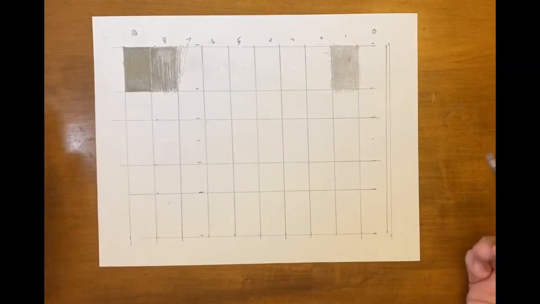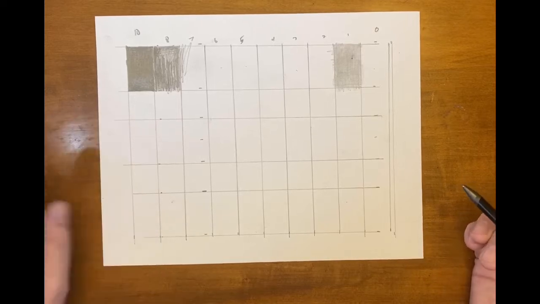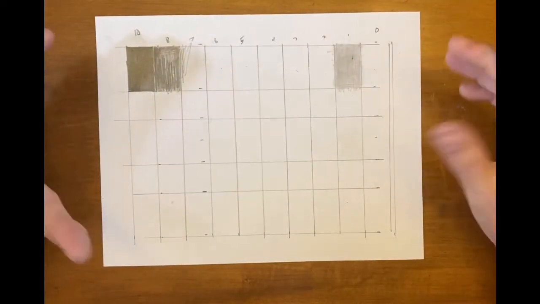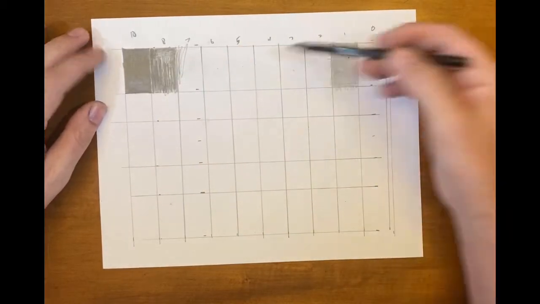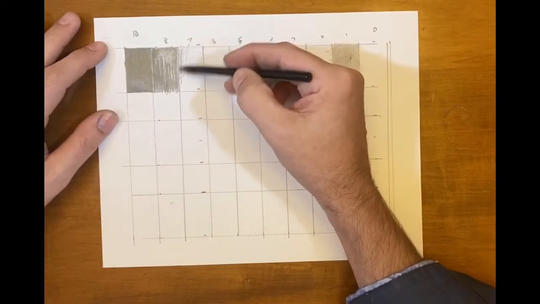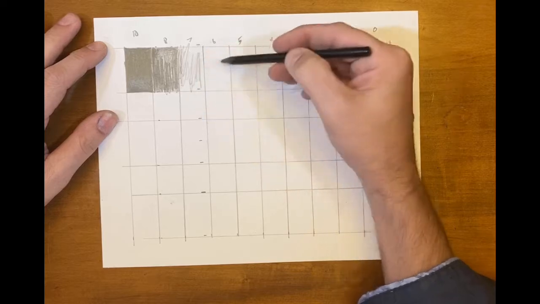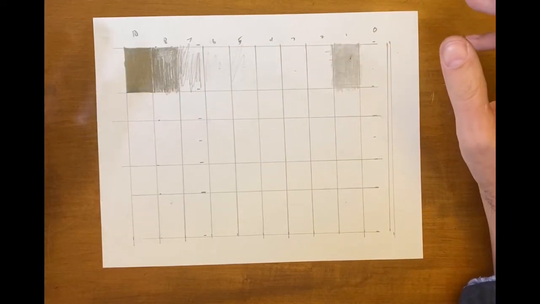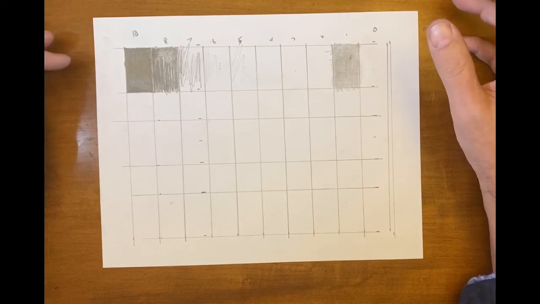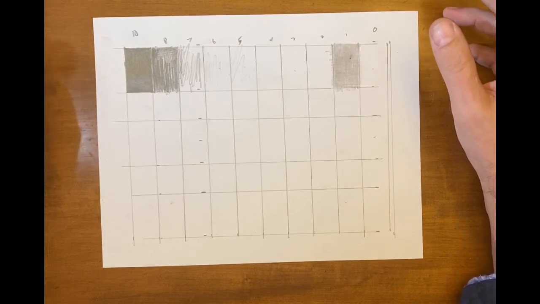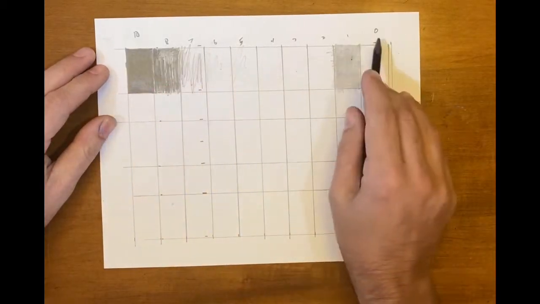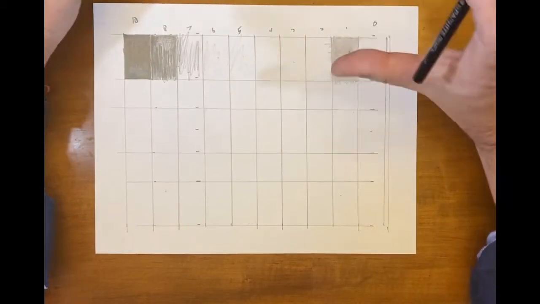Okay, so what we're going to do for our project is going to be doing value studies. Normally what I would have you all do is create a grid with the different steps and use the mediums to try to control the difference in value as it gets lighter and lighter as you go across. I realize that is going to be torturous, not only for me to try to do it here, but for you. I already messed up and didn't get enough things. So this is what we're going to do.